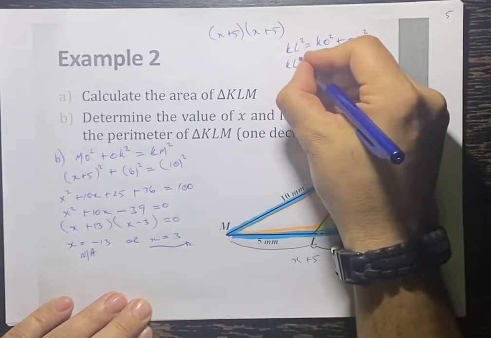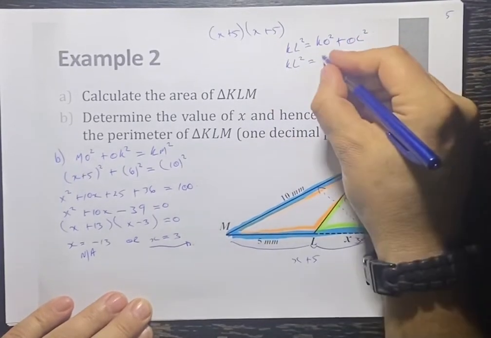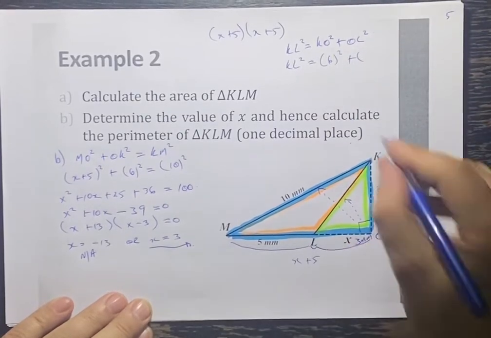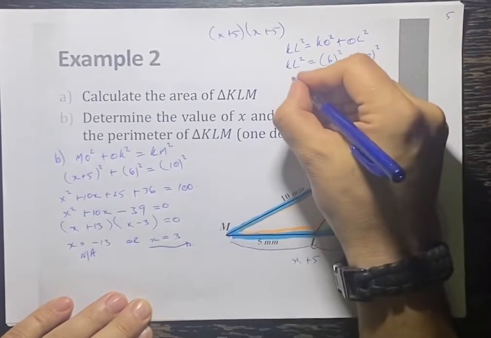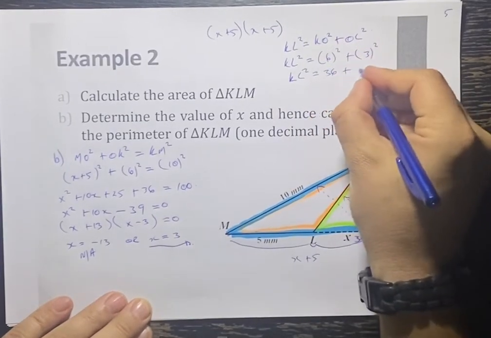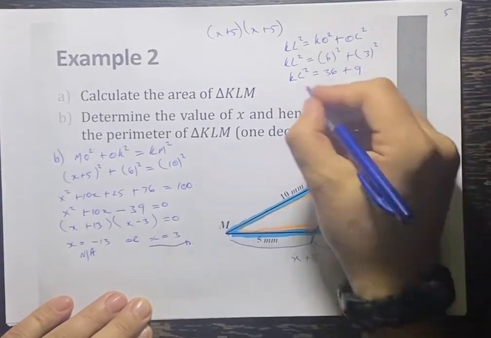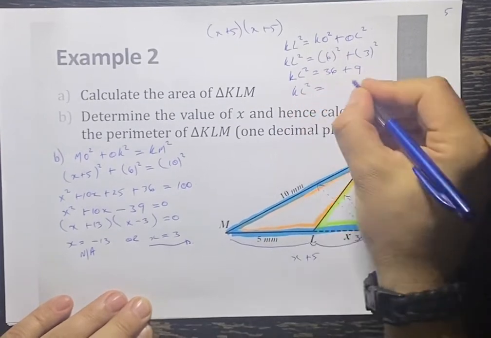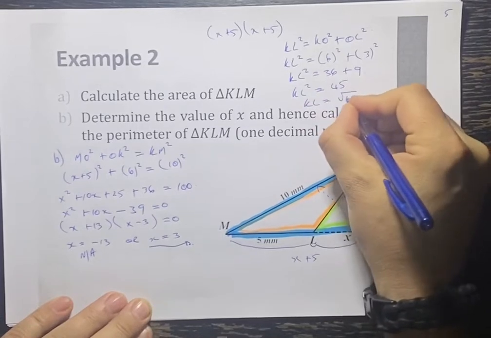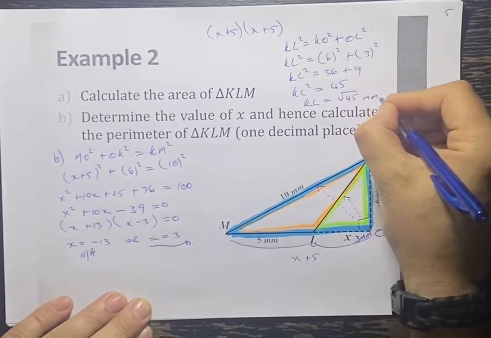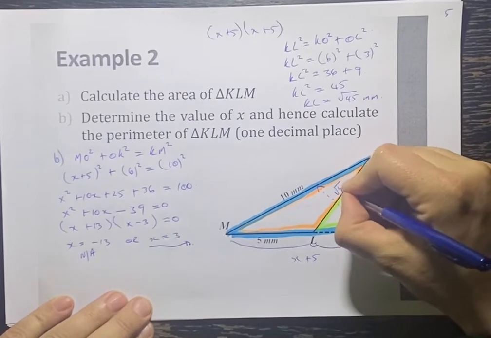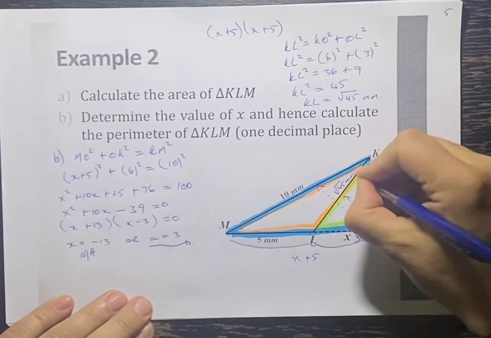KL squared is equal to KO, which is 6, plus OL, which is 3. So we get KL squared is equal to 36 plus 9. So KL squared is equal to 45. So KL is equal to the square root of 45, and that is in millimeters. So now we know that this length over here is the square root of 45 millimeters.